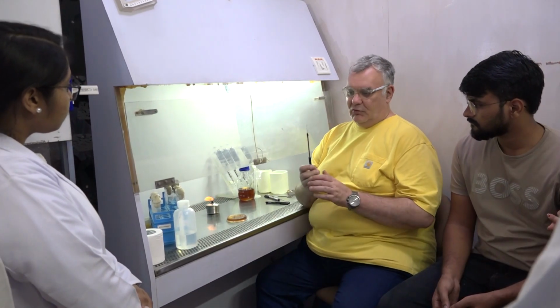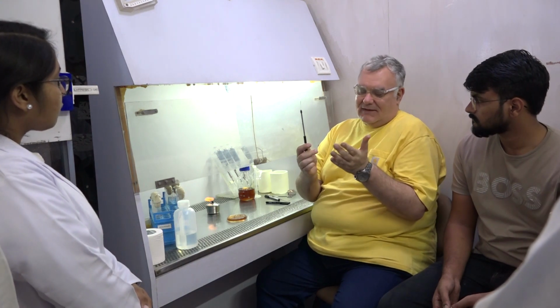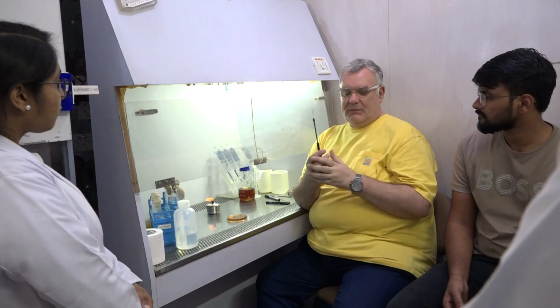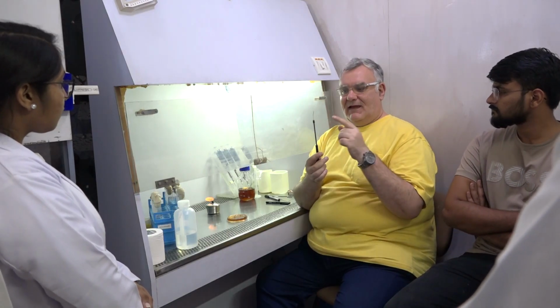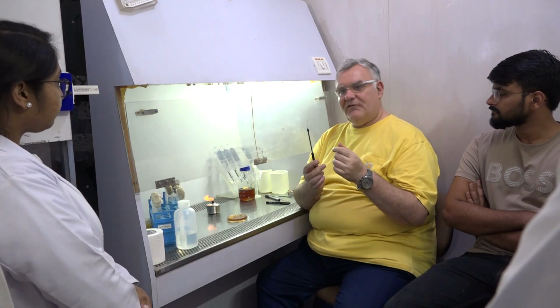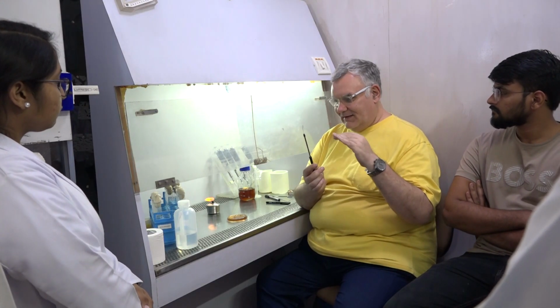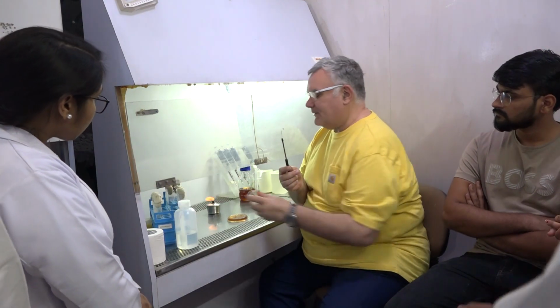And this normal loop, you see it's the same as the other one, only the problem is it's not sterile. So we put it on the fire, and when it's getting red, it means it's okay. Then we need to cool it down using the lid of the plate.